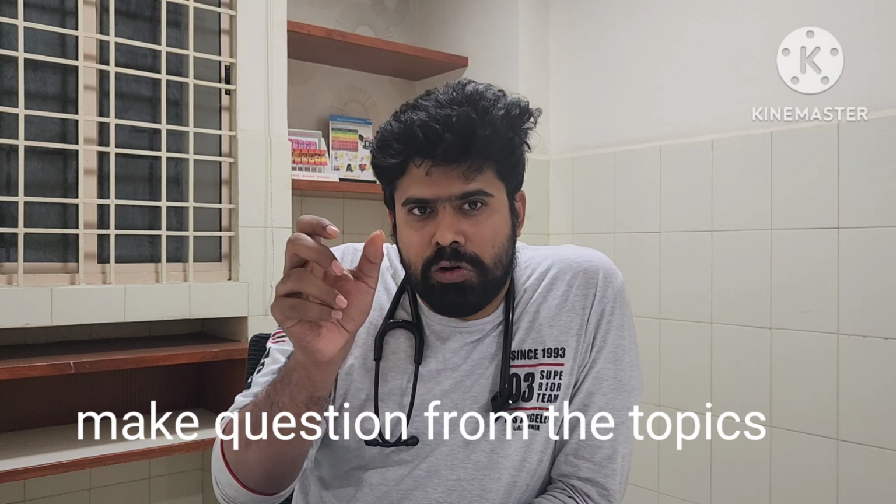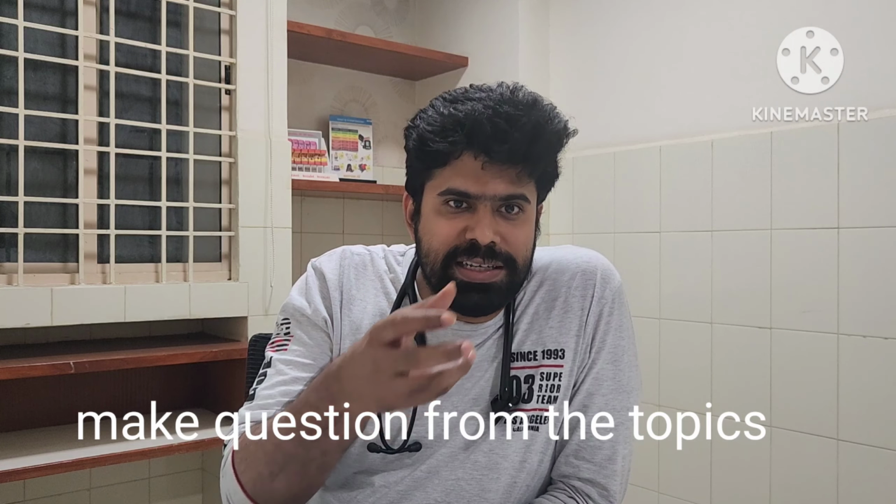So before making notes from a topic, first start by making questions on the topic. Every topic may have some bookmarks, or key points that will be discussed in that topic. First, try to turn those bookmarks into questions. For example, if you take SLE, it will have questions like what are the key features of SLE, what are the antibodies seen in SLE, what are the clinical features of SLE, what investigations are done, what is the treatment. You can just try to make them into questions.